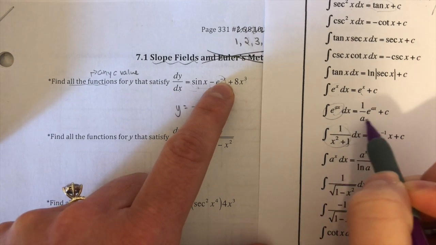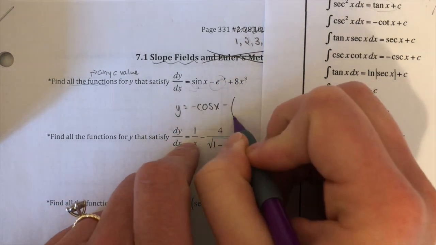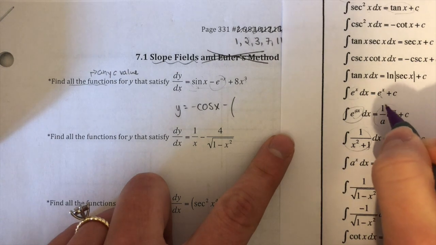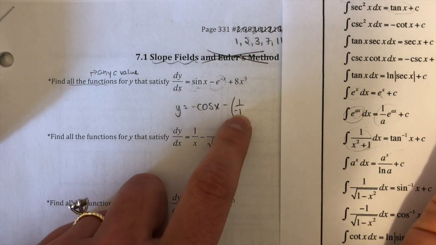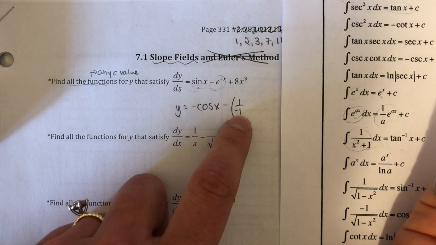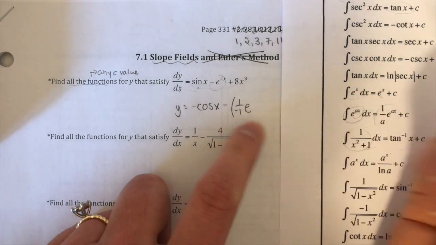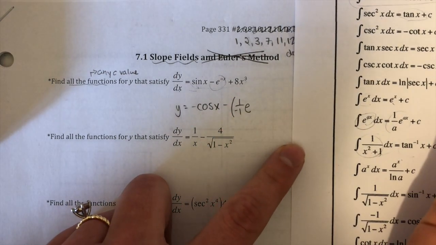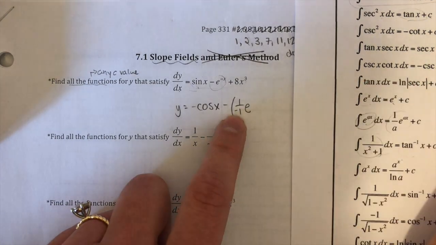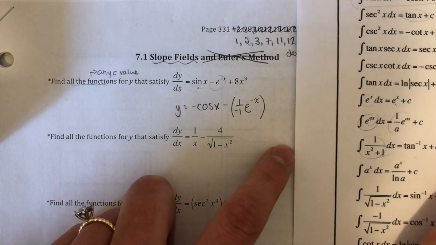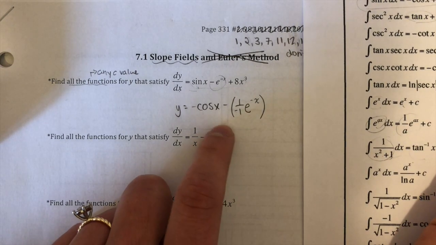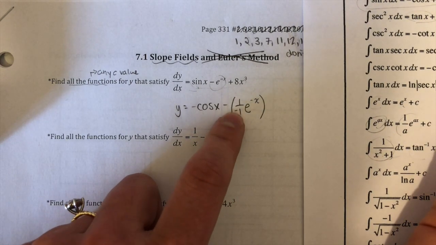Okay, so what that means is the integral, so it's going to be minus, that -1 needs to come down in front, so 1 divided by -1, and then e to the -x. Okay, so notice how this is all just going to simplify.